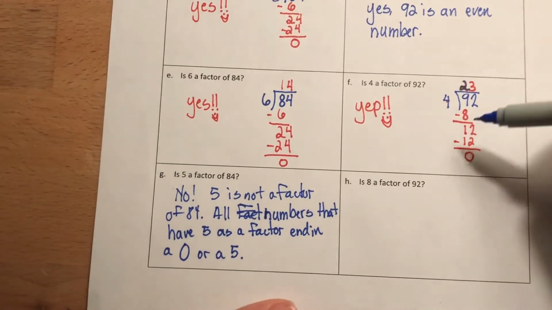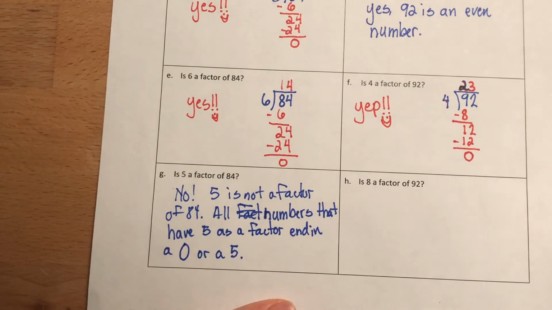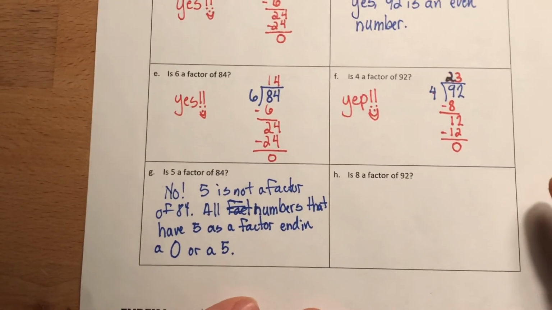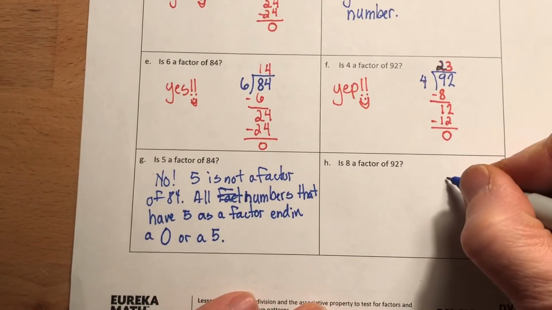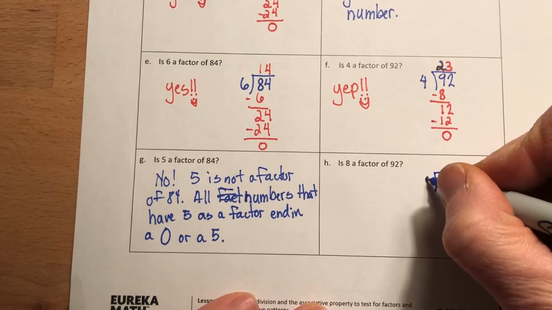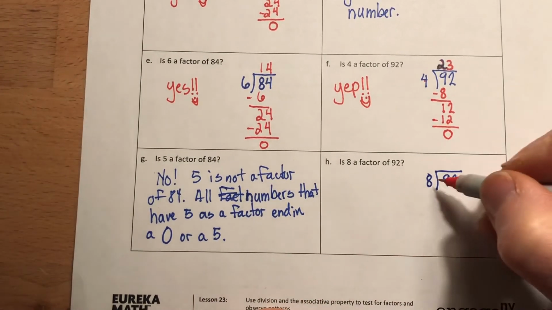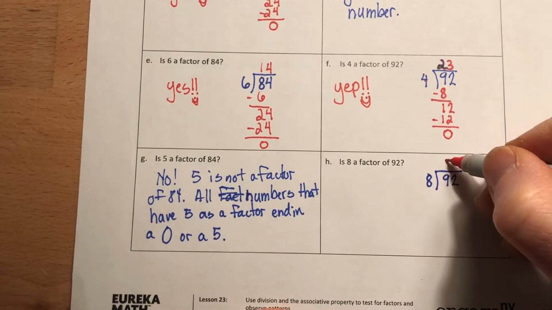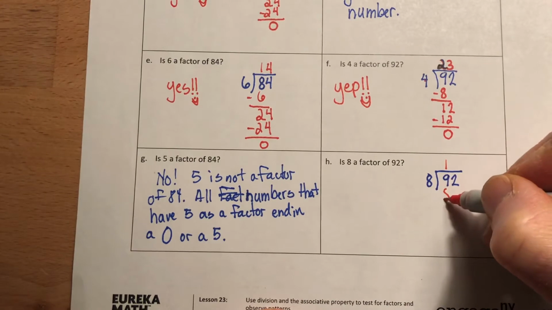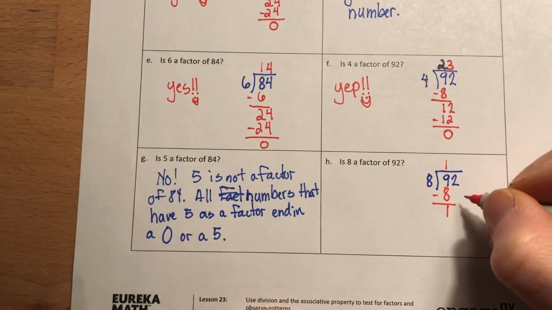Then the last one here I see is, is 8 a factor of 92? Got to do the old-fashioned method here of long division. So I'm going to say 92, and then I'm going to divide by 8. Okay? Let's figure it out, see what happens. 8 fits into this 9 one time. 1 times 8 is 8. I subtract. I get 1.